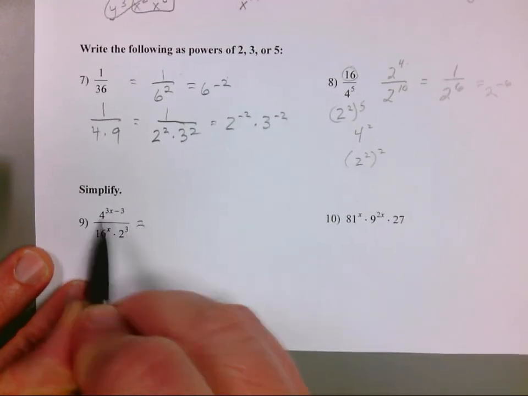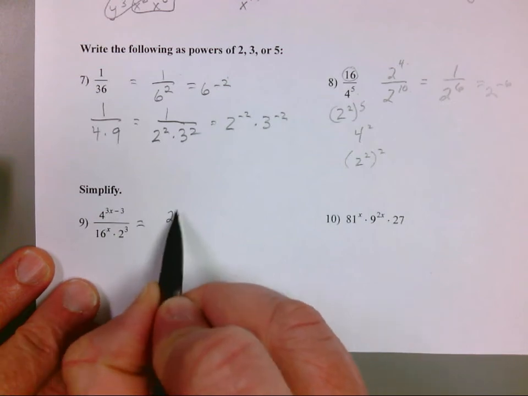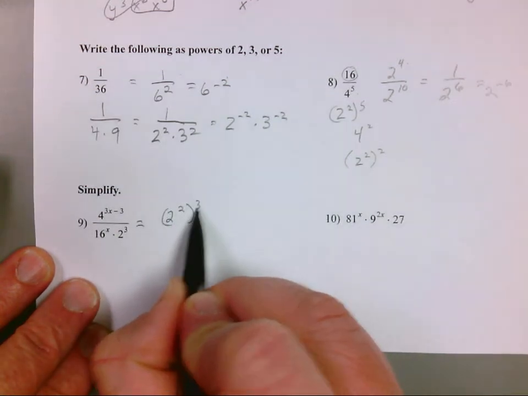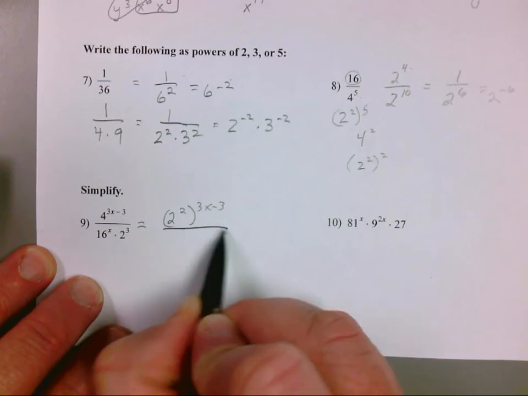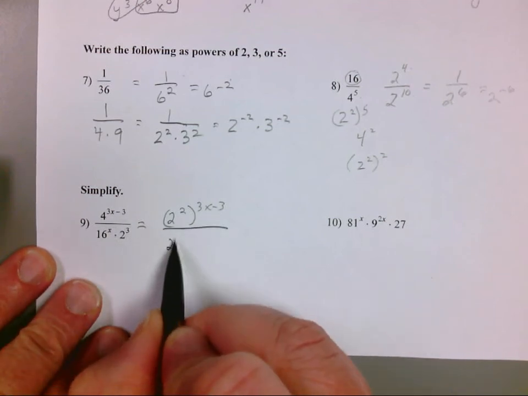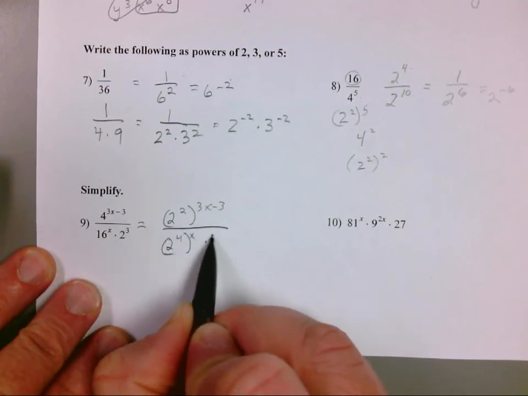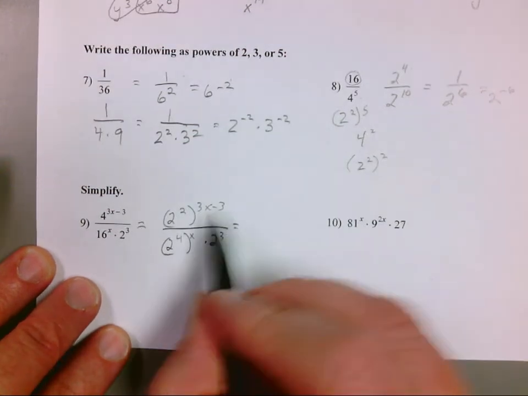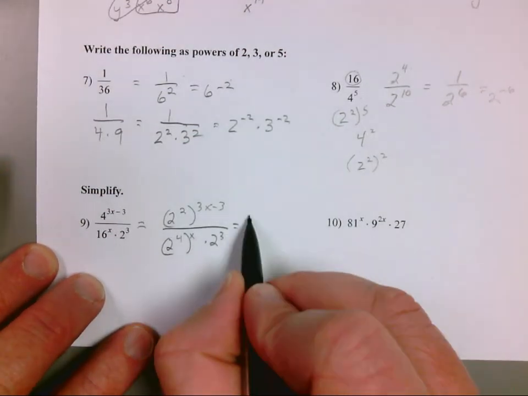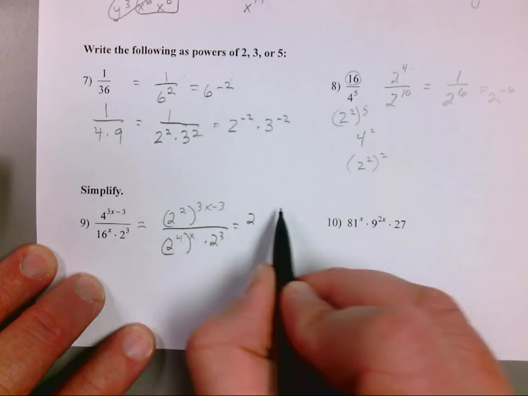I'm going to write this as a power of 2. 2 squared raised to the 3x minus 3. Starting to recognize these powers of 2. This is 2 to the 4th raised to the x times 2 to the 3rd. One more step before you try to combine. This is 2 to the 6x minus 6.